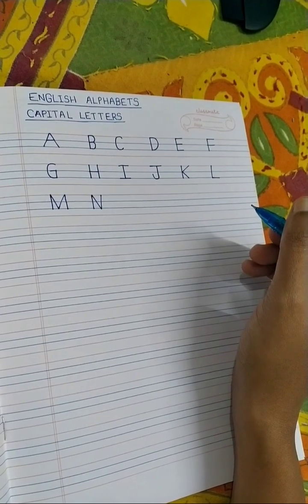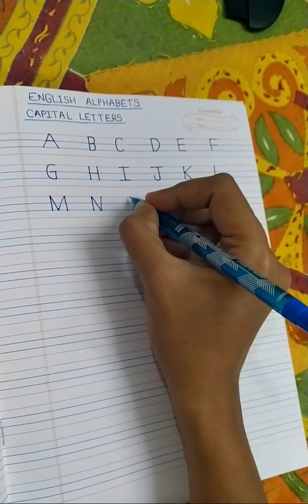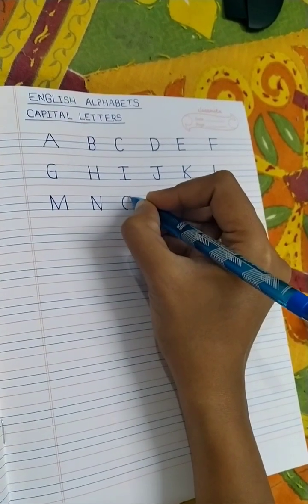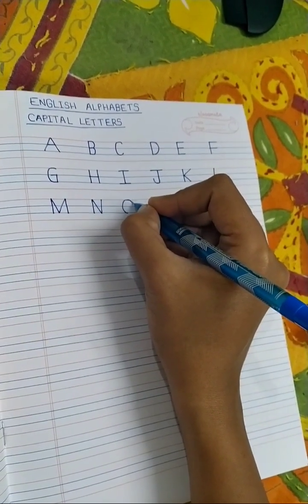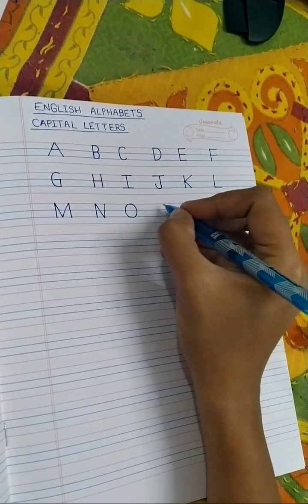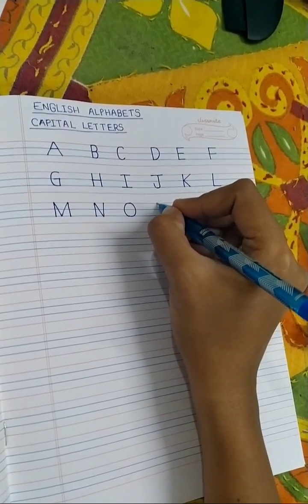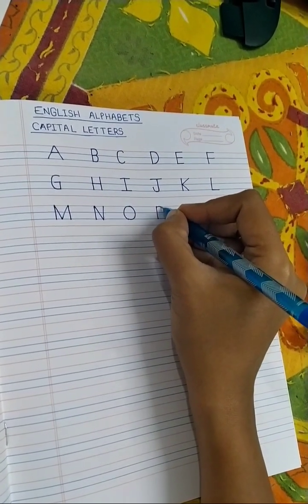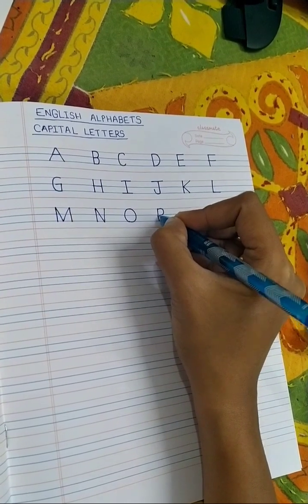Letter O. A curved line from first red line to second blue line. Another curved line from first red line to second blue line. Letter P. A standing line from first red line to second blue line. A curved line from first red line to first blue line.